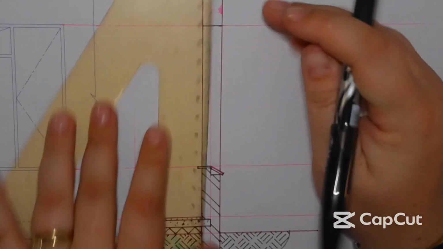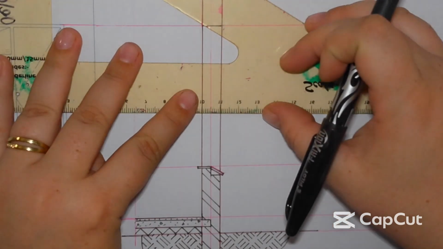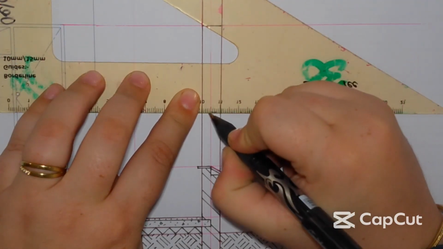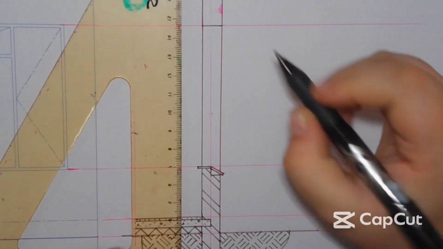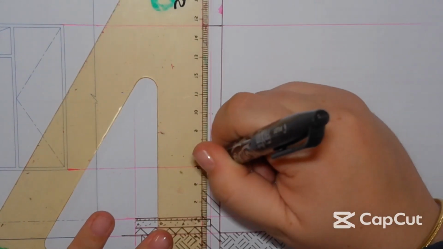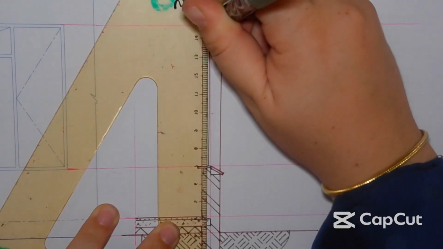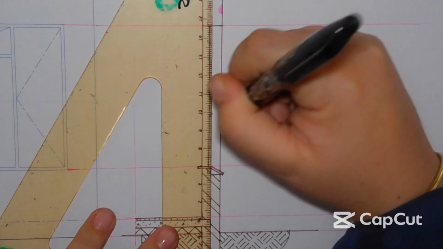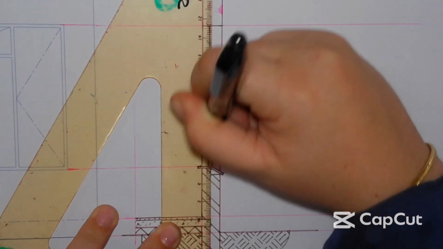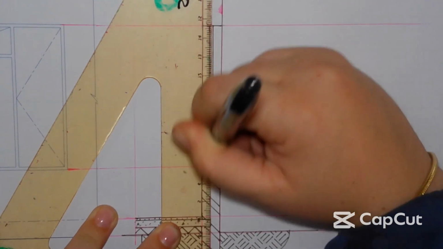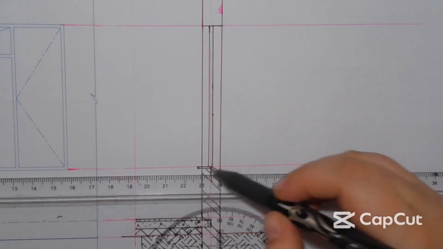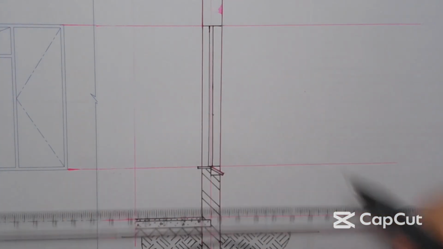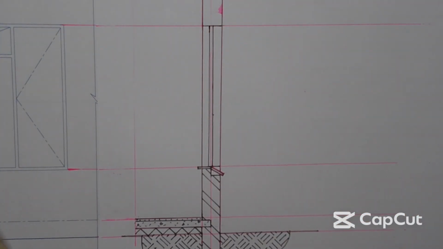For that, I'm taking it 1 millimeter to the left, 1 millimeter to the right, from the center line.